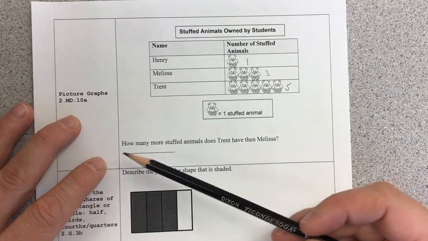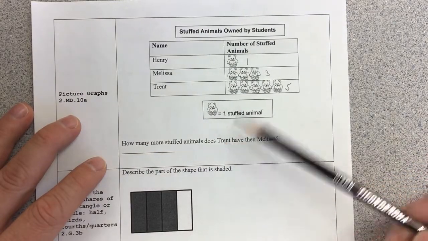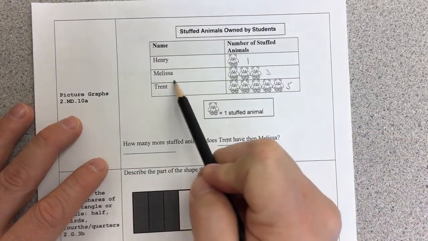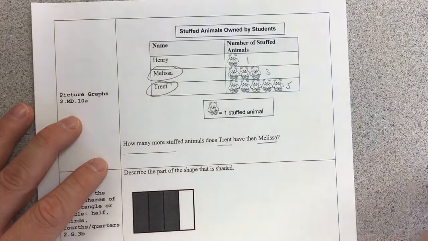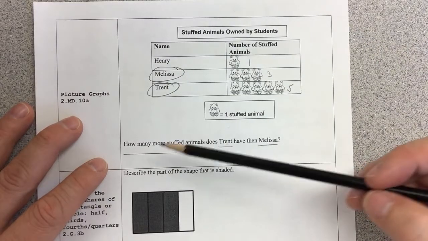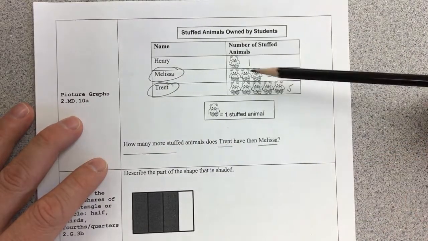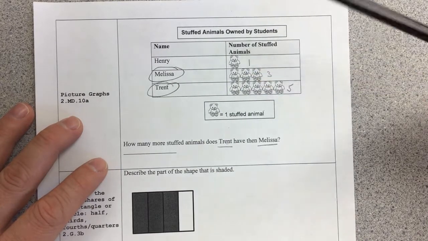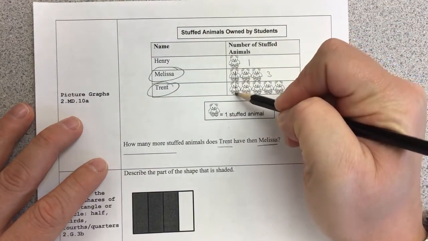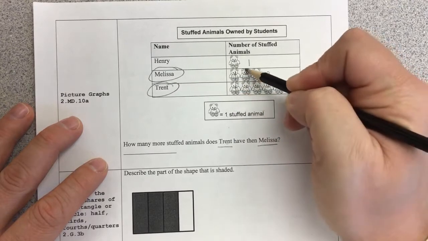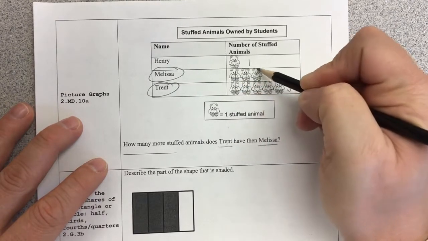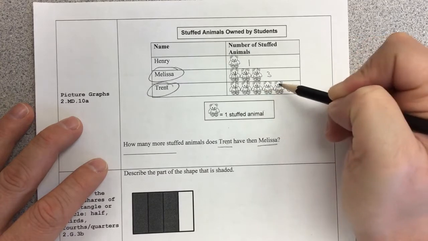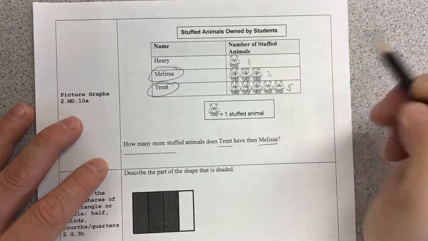Now the question is, how many more stuffed animals does Trent have than Melissa? So I'm comparing Melissa and Trent there. Well, I want to know how many more. So I could compare the 2 lines, especially because they're side by side. So I could go, they each have that one. They each have that one. They each have that one. Now notice Trent has 2 more.